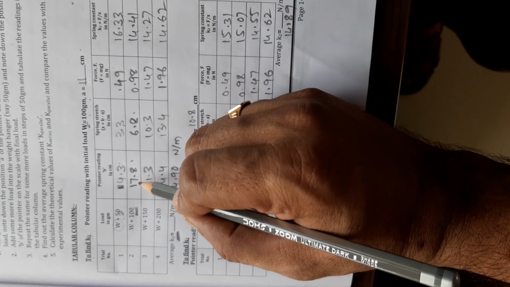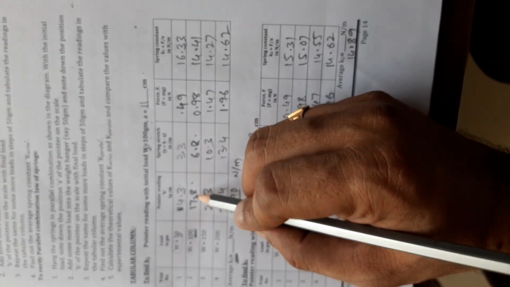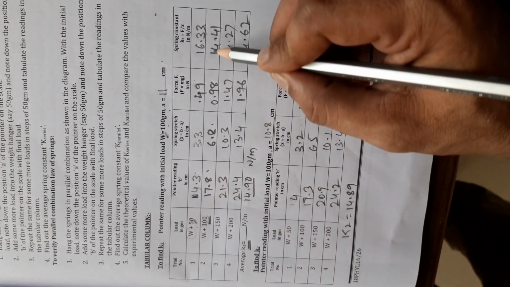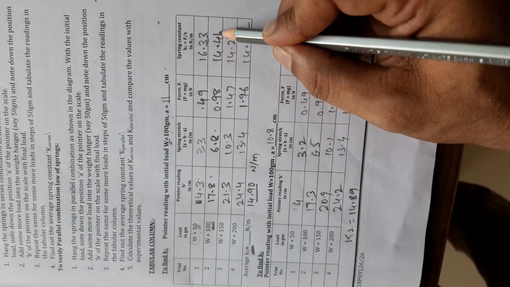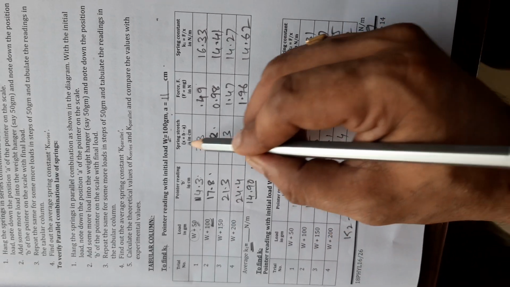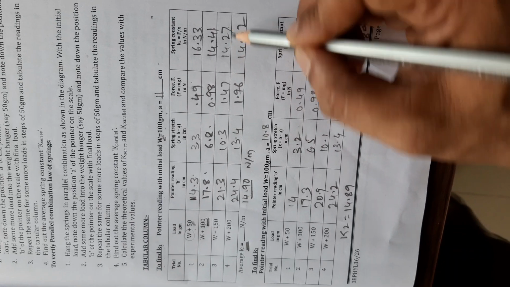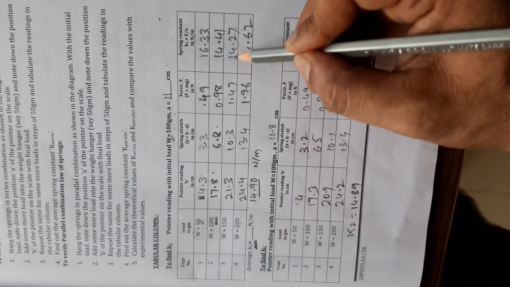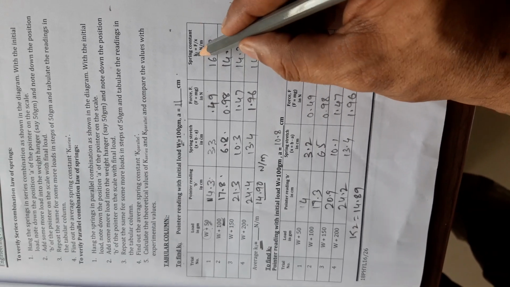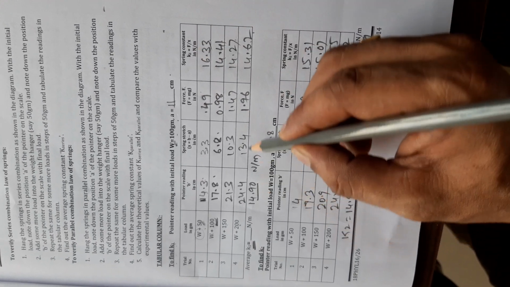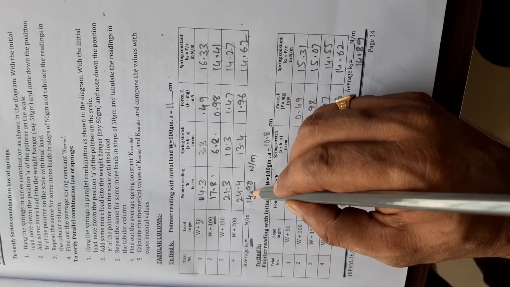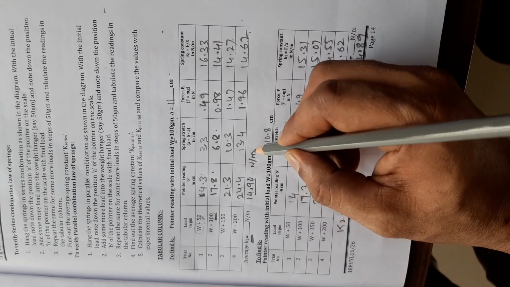Okay. Further we have calculated for the remaining loads. After applying load 100, the answer is 14.41. Next, for 150 the stretch is 21.3 and the calculation gives 14.27, and for 200 mass weight it is 14.62. So the average spring constant K1, add these and divide by 4, you will get 14.90 Newton per meter.